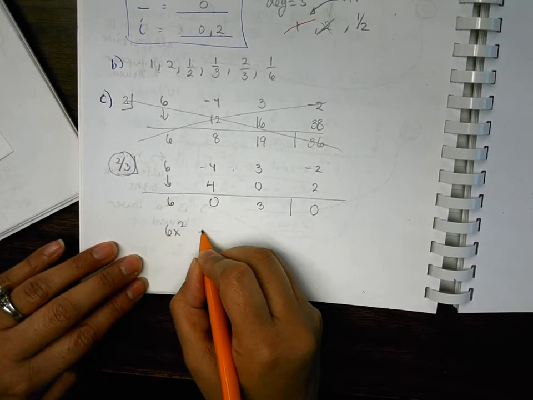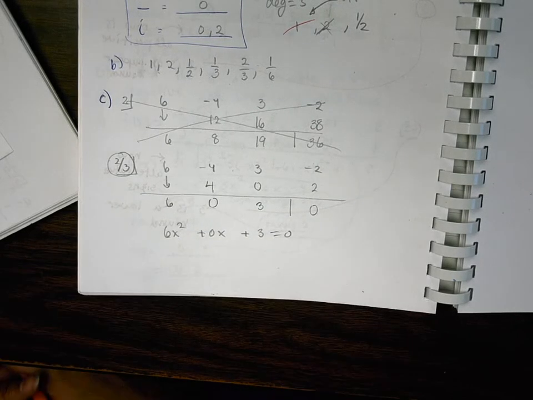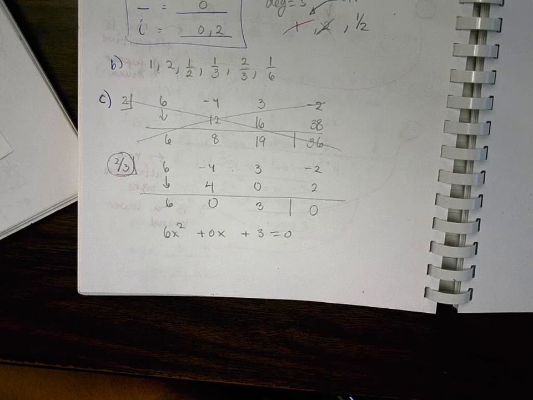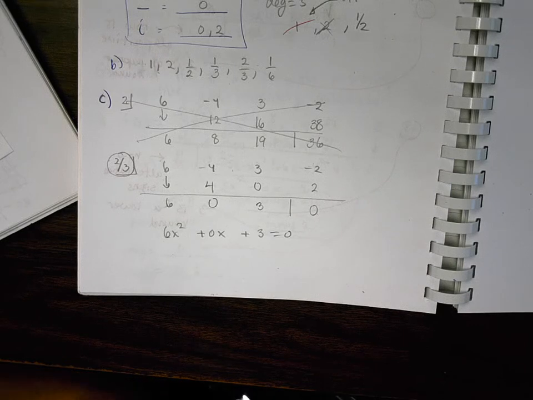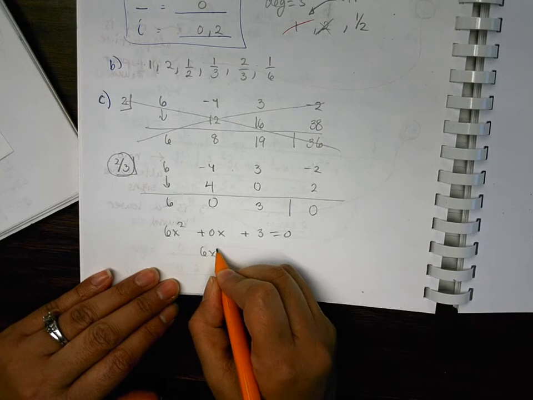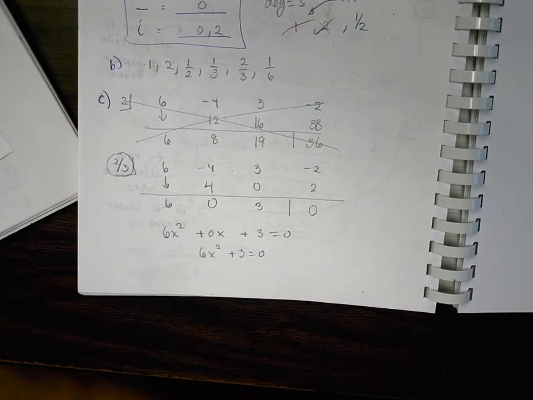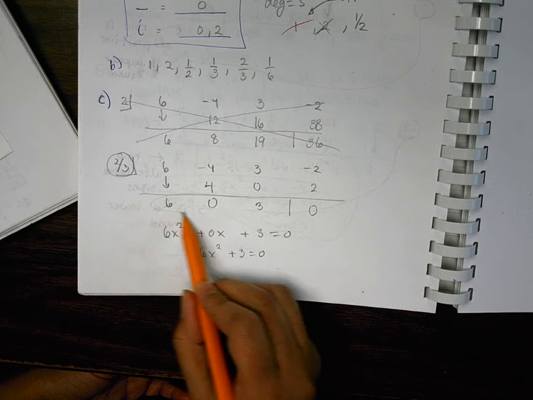It was third power. 1 less is what? 2. So this is 6x squared plus 0x plus 3 equals 0. And you can always factor something that is x squared, whether it's difference of 2 squares, Pythagorean's theorem, complete the square. You can always solve something that has a degree of 2. So this is 6x squared plus 3 equals 0. Do you guys see that?